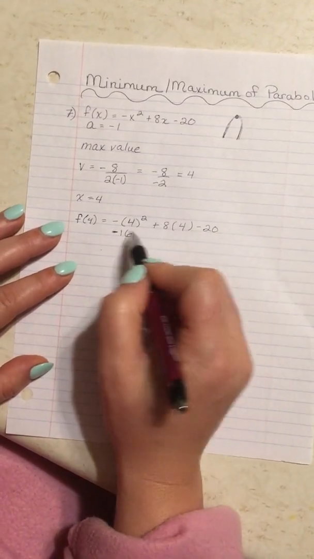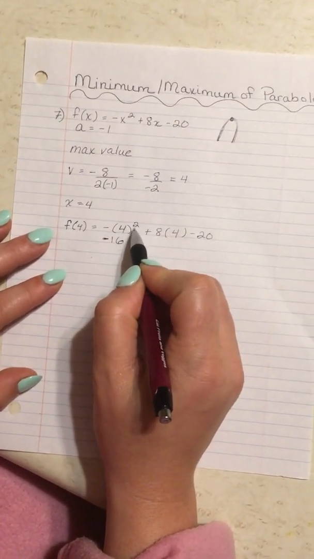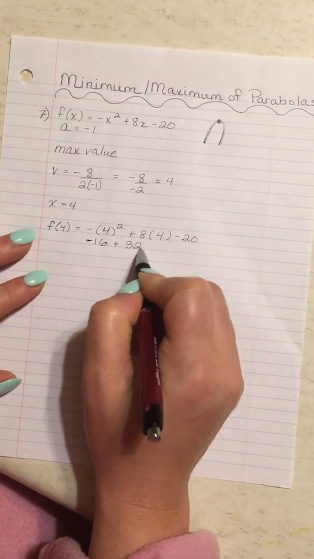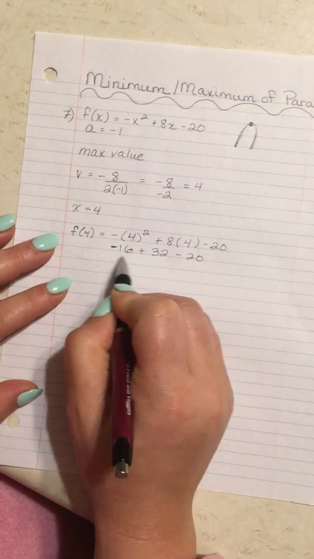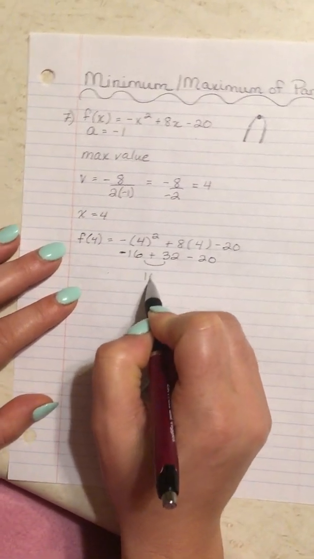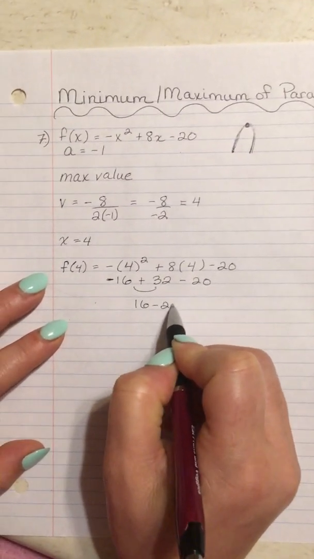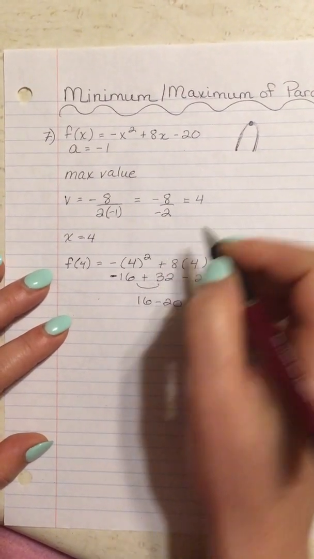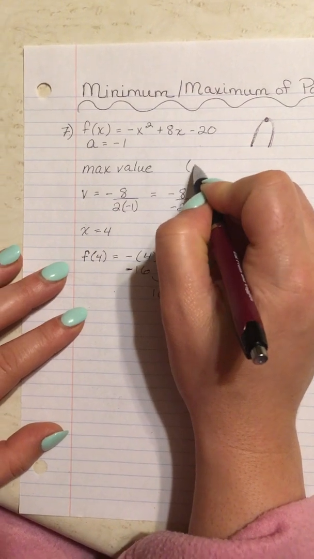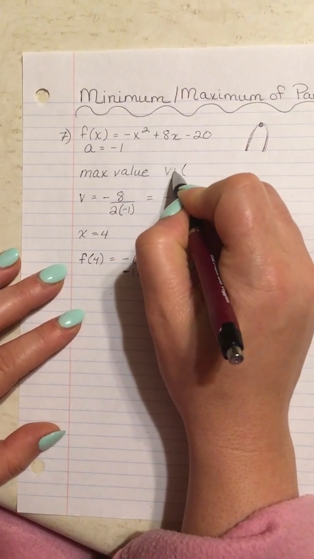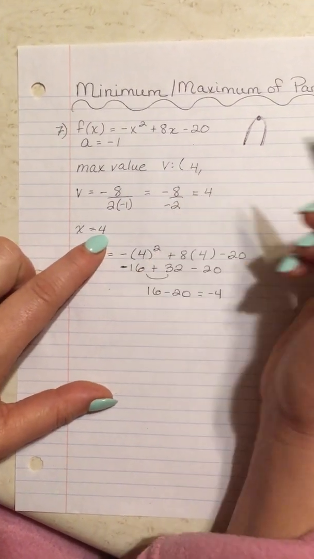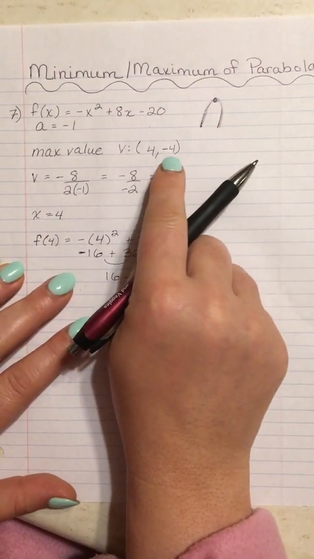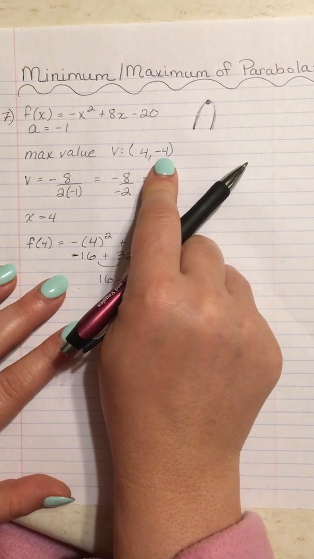Actually, no, it would be negative 16. Sometimes we just have to think about it for a second. Plus 32 minus 20. So here we get simplified to 16, right? Minus 20 equals negative 4. So our y value is negative 4. So our coordinate point, our vertex, right, is (4, negative 4). And then negative 4 is our y value. So let's think about that for a second.